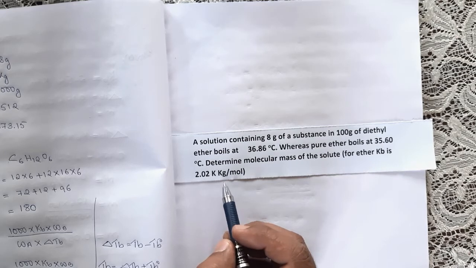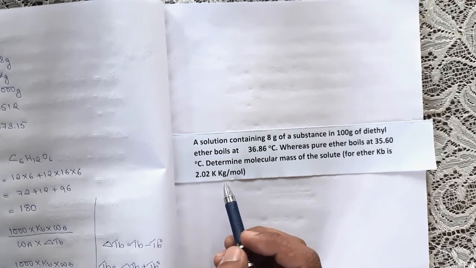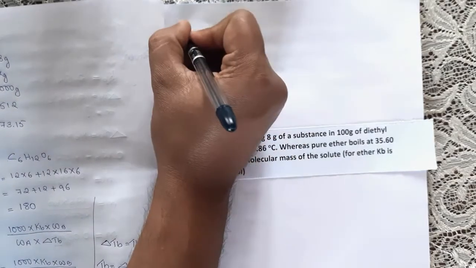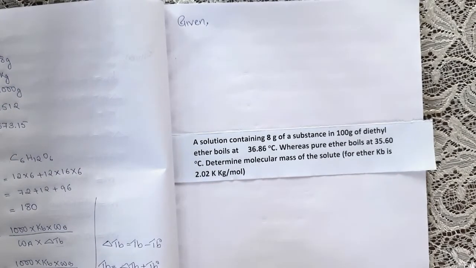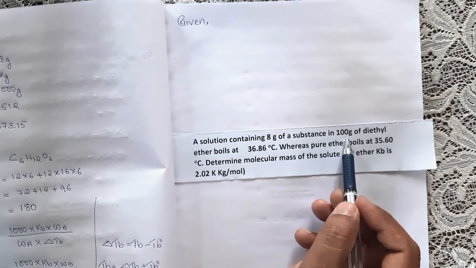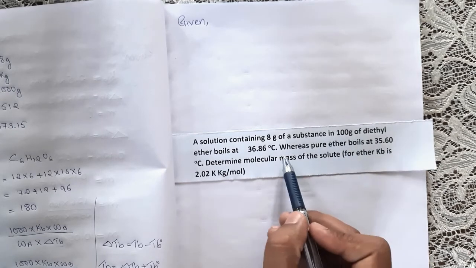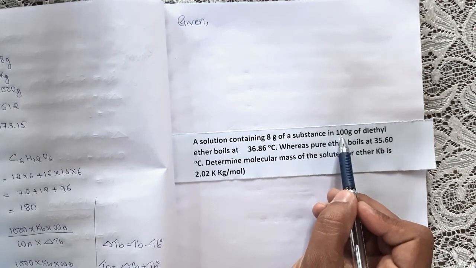So this is the question out here. Now we shall write down the given, whatever is given in the question. A solution containing 8 gram of a substance in 100 gram of diethyl ether. So it means that we are adding 8 gram in 100 gram of diethyl ether.